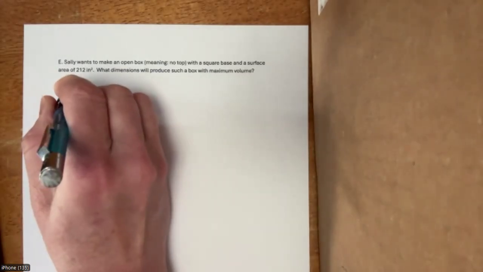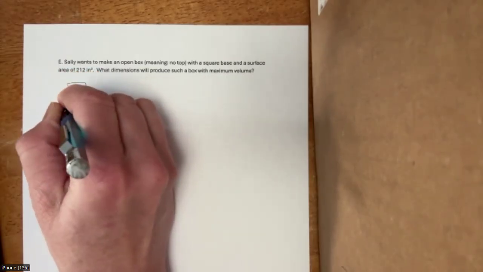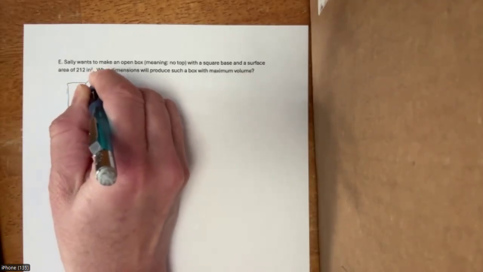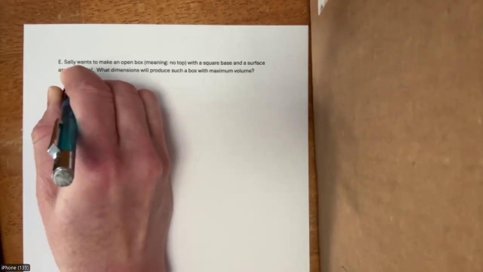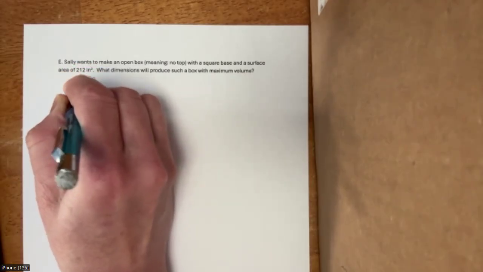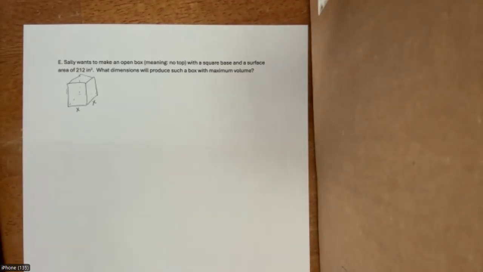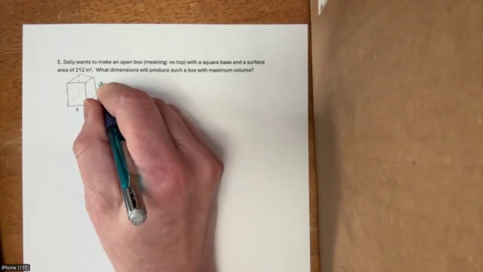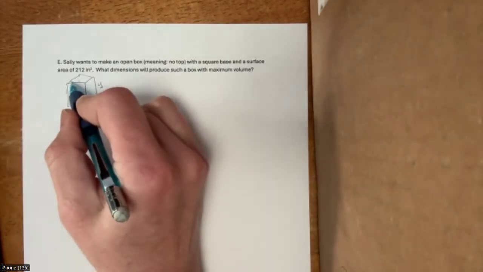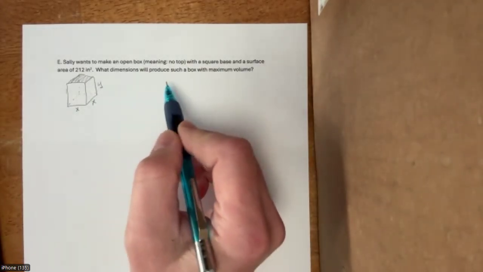So let's draw a diagram first. So we have a box, and it has a square base. So the bottom's a square, meaning the side lengths are the same, but the rest of it's not necessarily square faces. So this height is going to be a different height. And there is not a top, so that side is not part of the surface area.